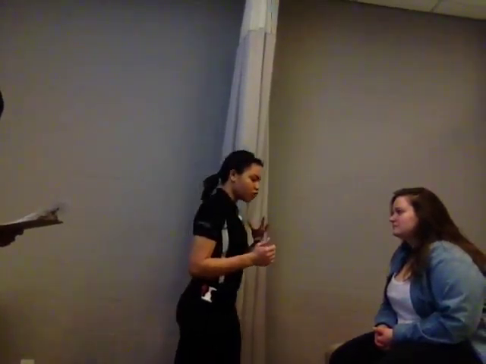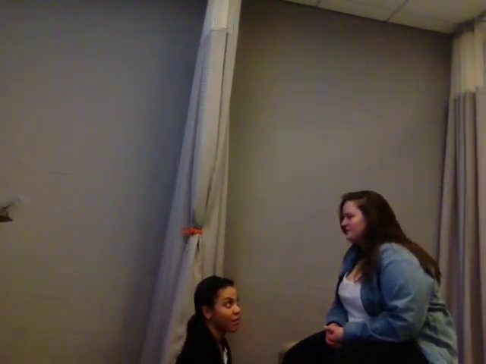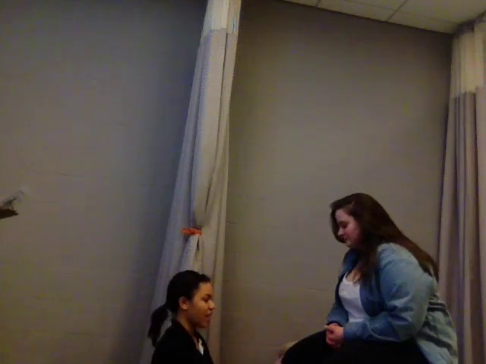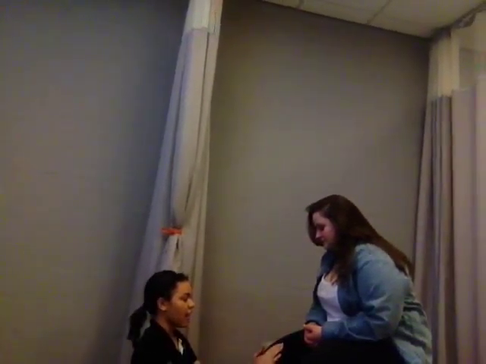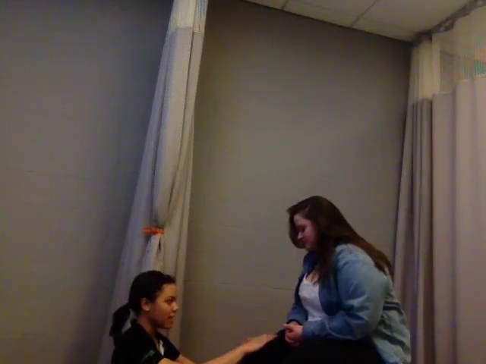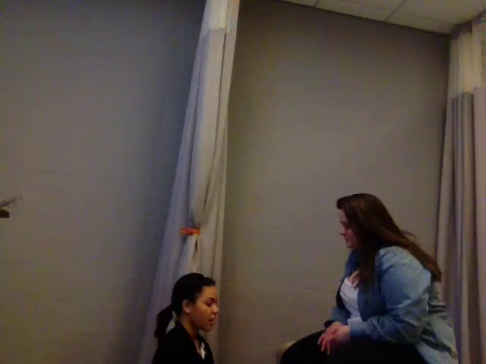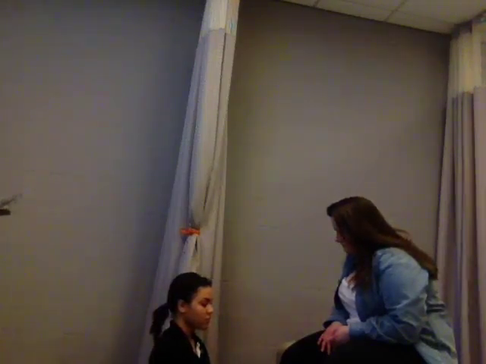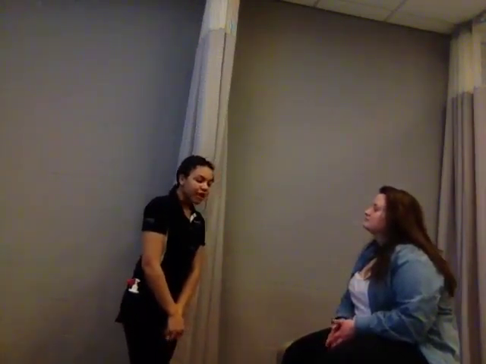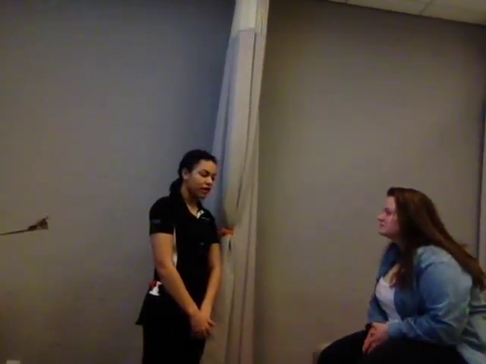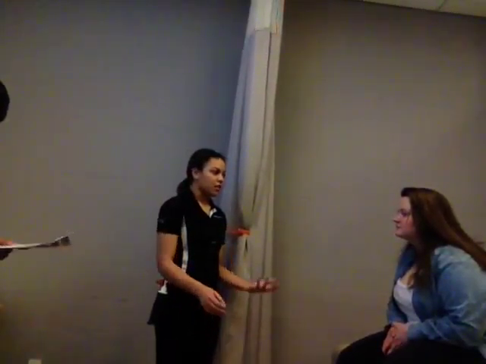From there, maybe move on to joint play. So I could start with a grade 2 distraction. That's painful, okay. And then I would move on to palpation. So maybe palpating the quadriceps to see if there's any hypertonicity, spasming maybe. There might be some edema around the knee. So my clinical impression is that my client is suffering from ACL sprain or tear.